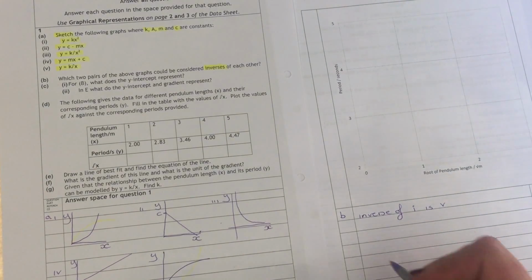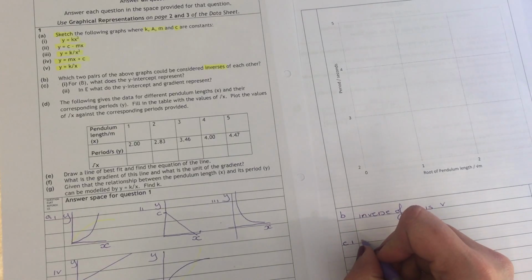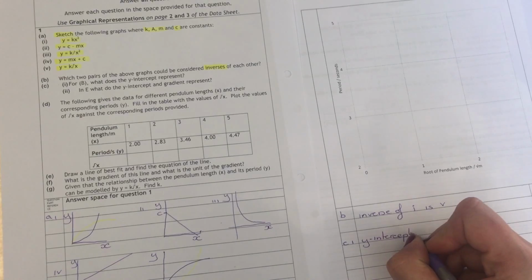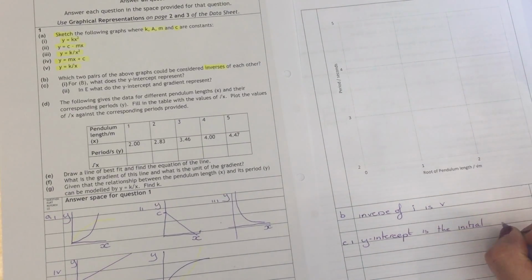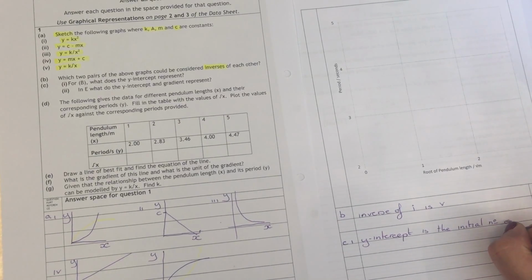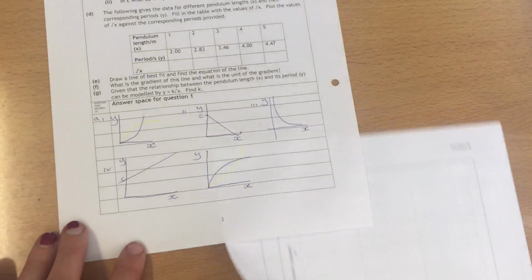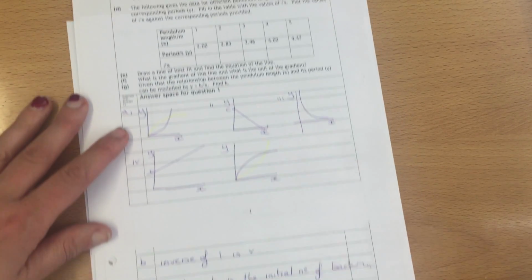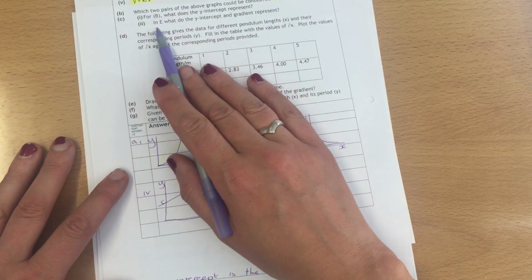So for C, the y-intercept is the initial number of bacteria, and then we've got C part 2, and where are we? There. And C part 2 in E.